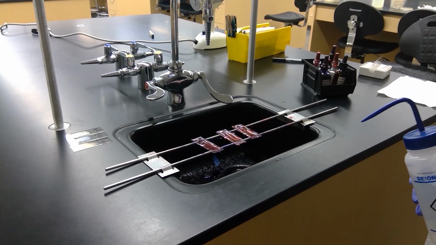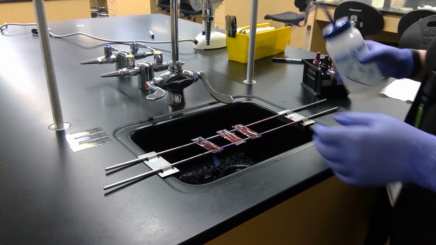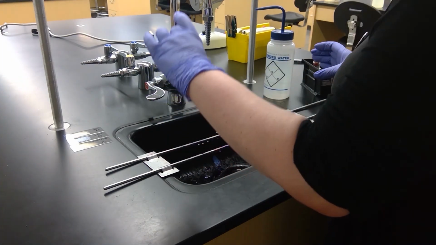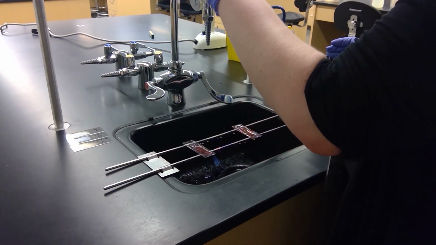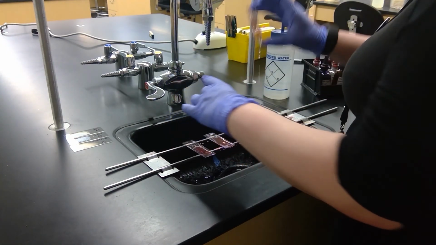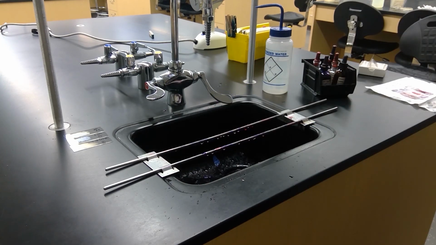And then step 13, rewrite labels with a wax pencil if you inadvertently rinse them off with the reagents. And then it says, place the stained slides between sheets of dry bibulous paper to remove excess water. Do not press the pad down with your hands. You may crack your slide.